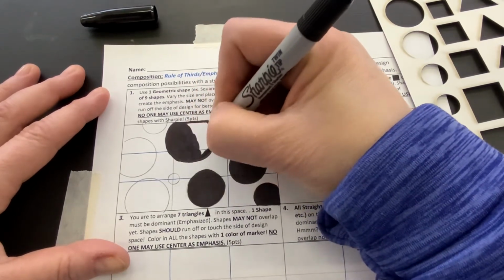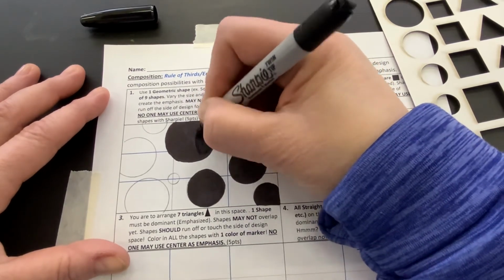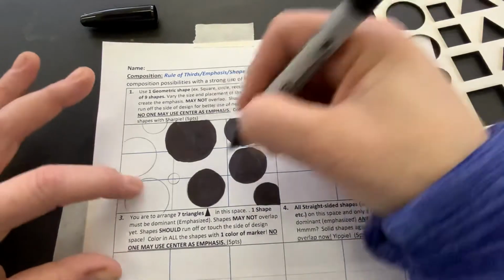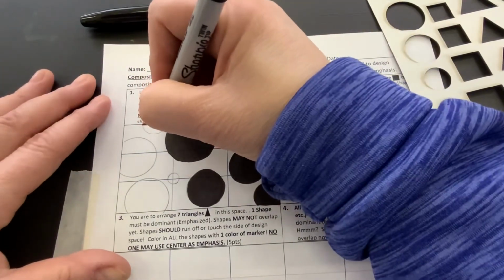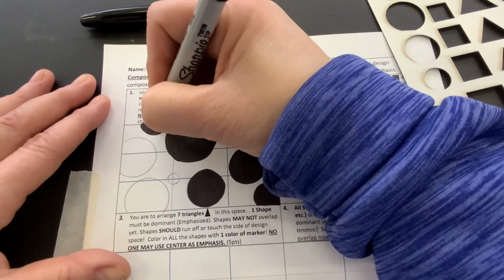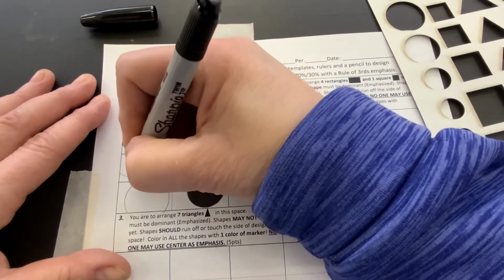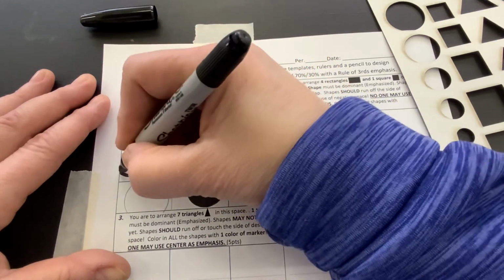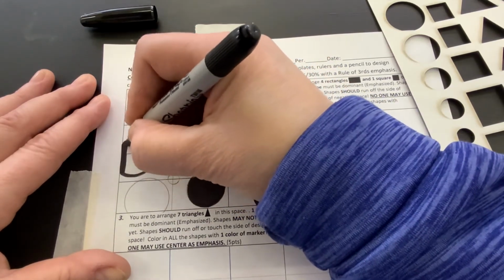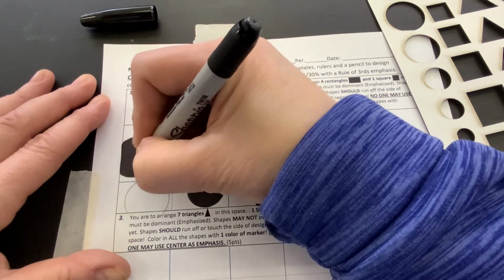We want to make sure that we're using a lot of space so that at least 70% of our space is taken up with the objects that we draw. And we want to make sure that the object that we want to make stand out is living on an intersection or a hot spot of interest. Do not place it in the center.